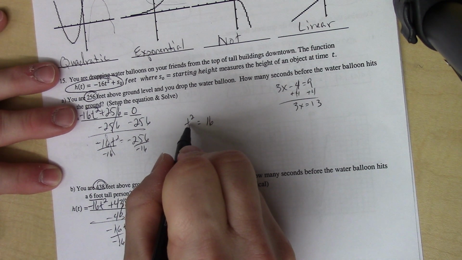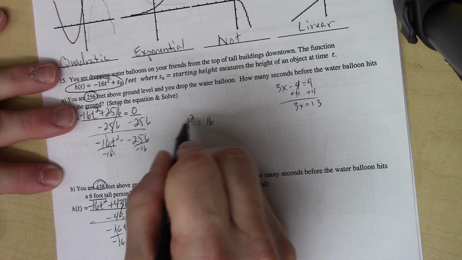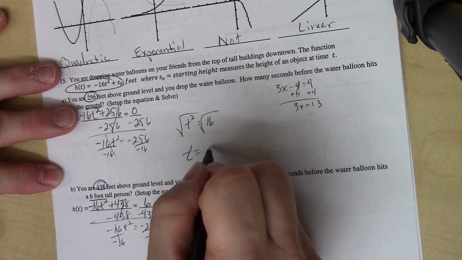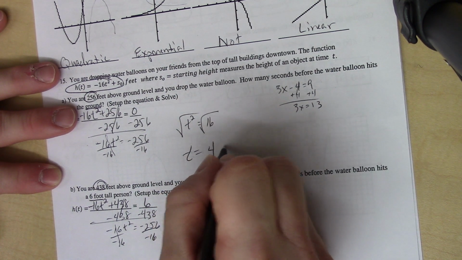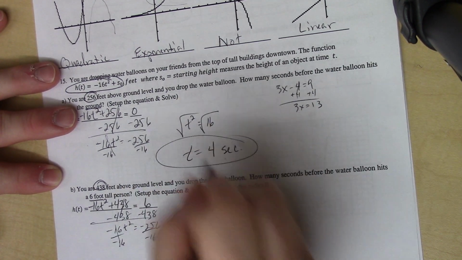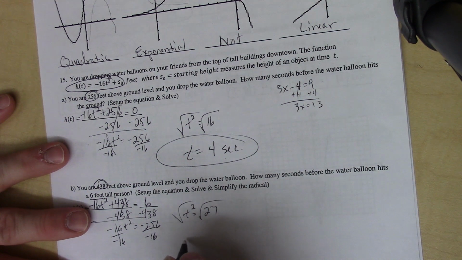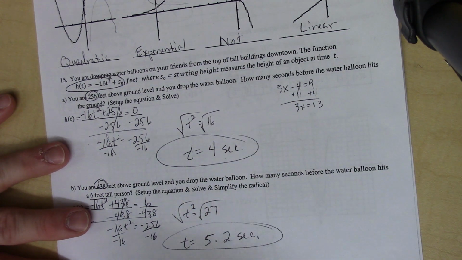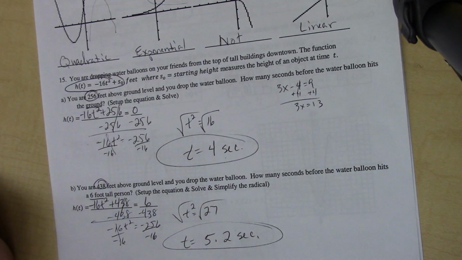And the opposite of squaring something is to square root it. And so technically you get plus or minus, but you're not going to have negative seconds. So this is just 4 seconds. Okay. When I do the same here, I get a decimal. It is 5.2 seconds. Okay. And that's it. That's how you do those 2 problems. Let's go on to the next page.